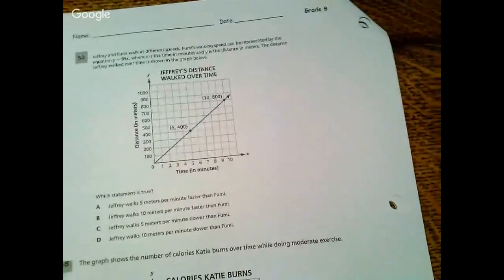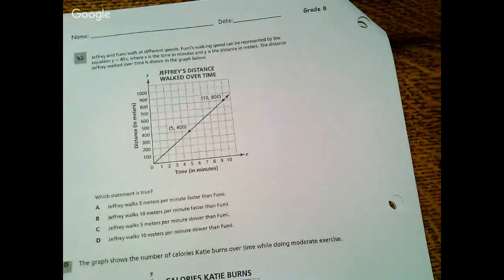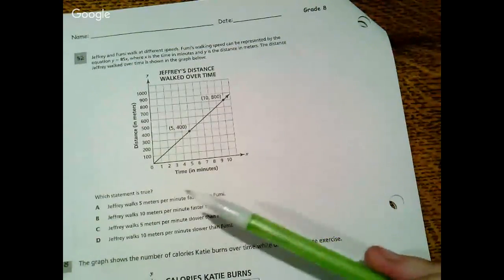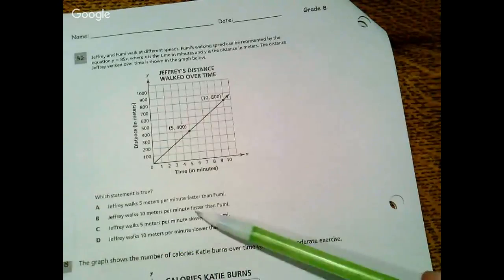Let's take a look at this next one. So we have Jeffrey and Fumi walk at different speeds. Fumi's walking speed can be represented by the equation y equals 85x, where x is the time in minutes and y is the distance in meters. The distance Jeffrey walked over the same time is shown in this graph below. Which statement is true? So looking at our choices here, we see that it's comparing the rate of change for Jeffrey and Fumi. So we're going to have to figure out what the rate of change is for both of them.